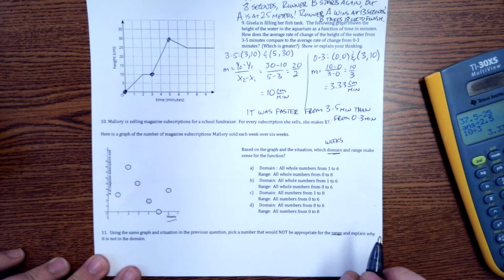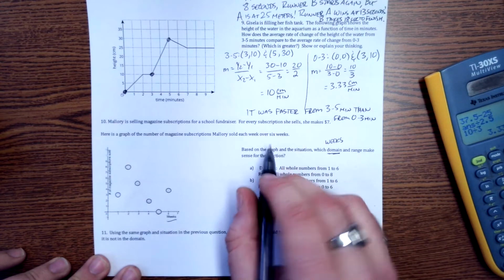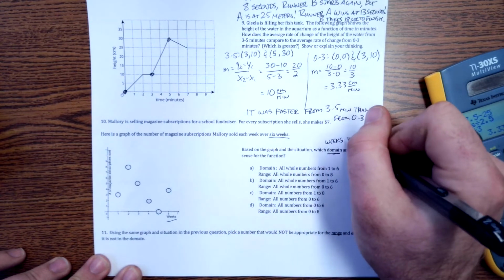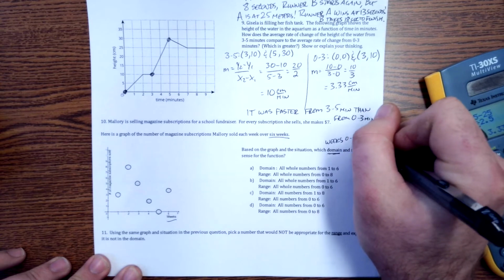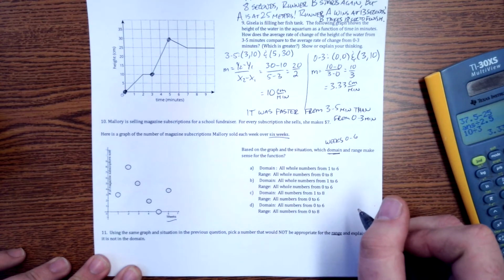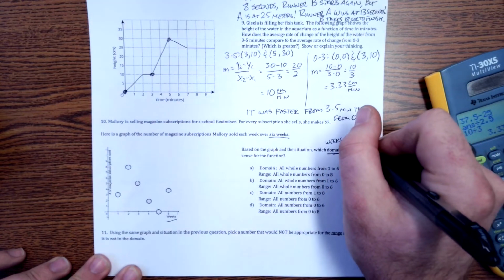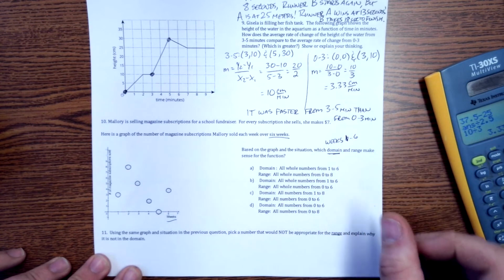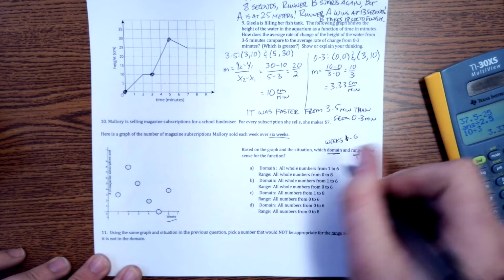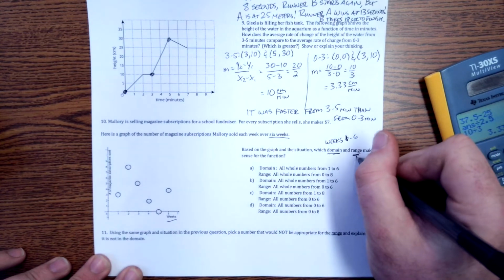So it should probably be whole numbers. And we're only doing it over 6 weeks. So weeks 0 through 6. Although 0 doesn't really make sense because we start counting at the end of week 1. The range, then, is the number of magazine subscriptions sold.